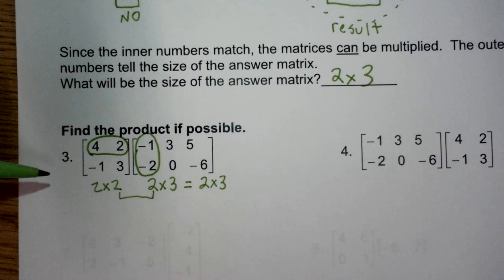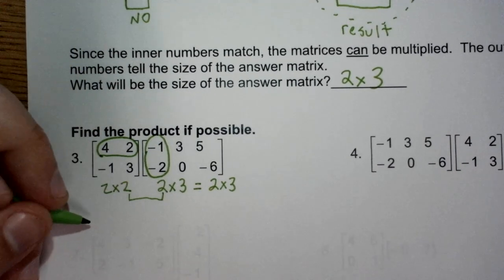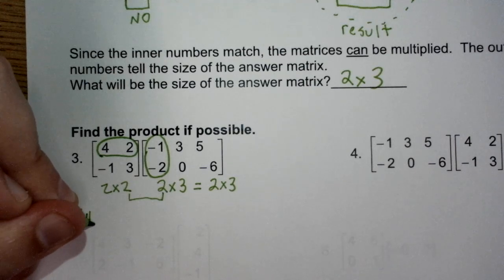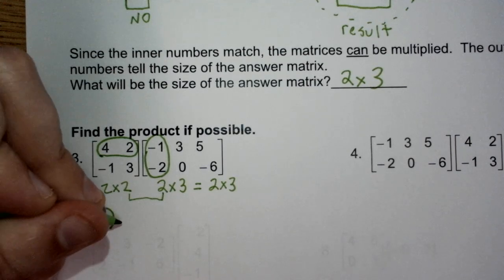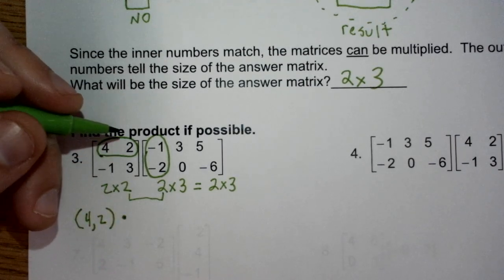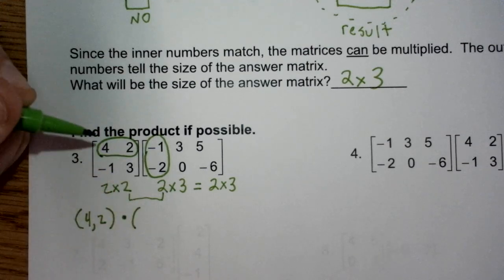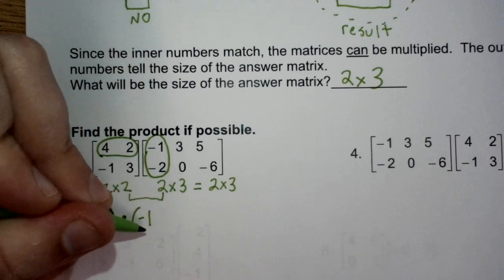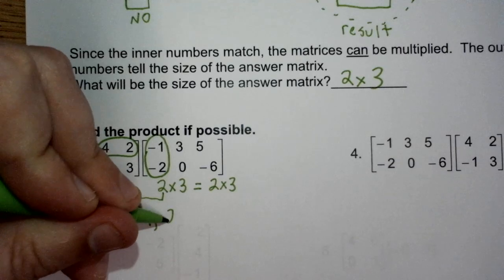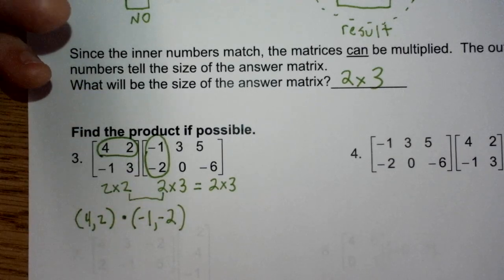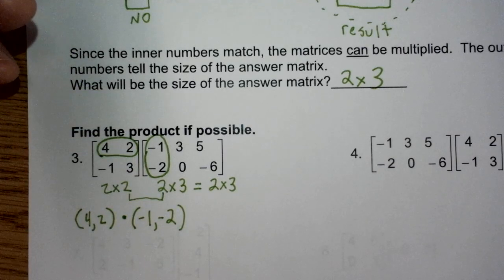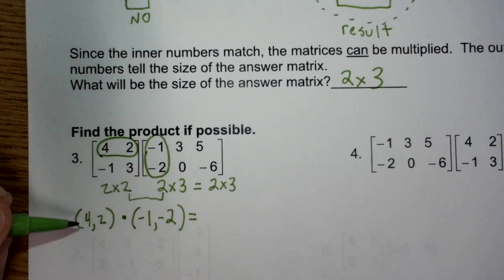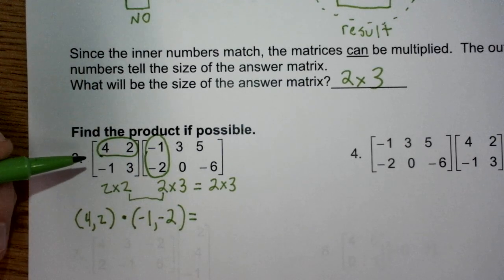So on the first one, I've got a 4 and a 2. Then I'm going to multiply that by -1 and -2. Then the answers that I get, I'm going to add together. So I multiply each part: 4 times -1.